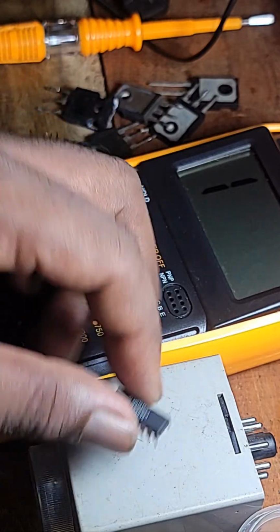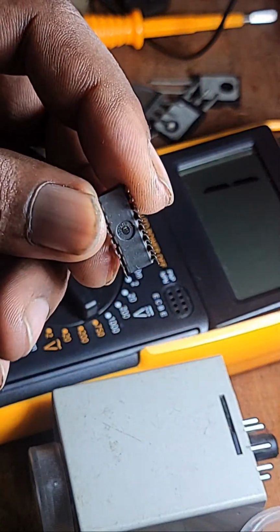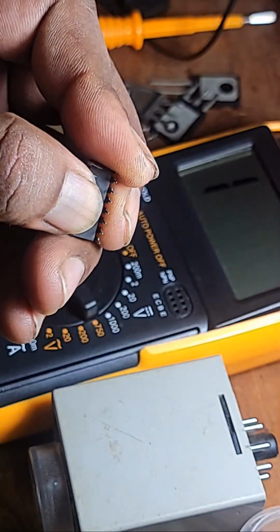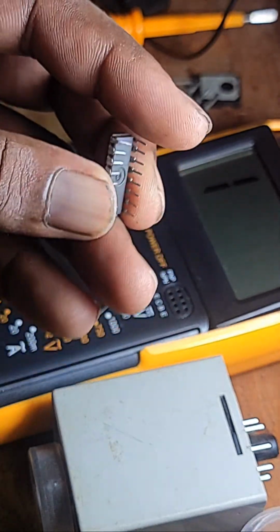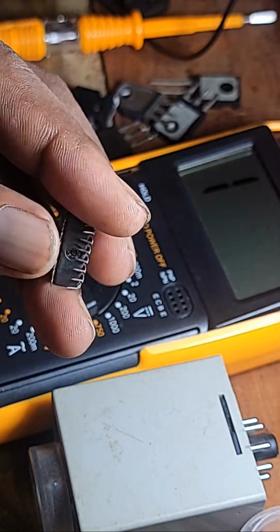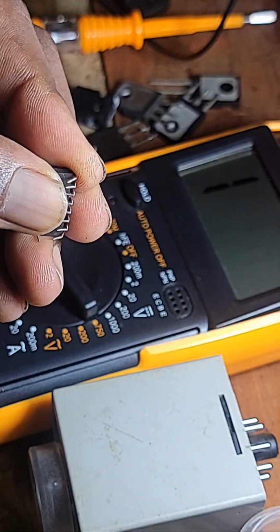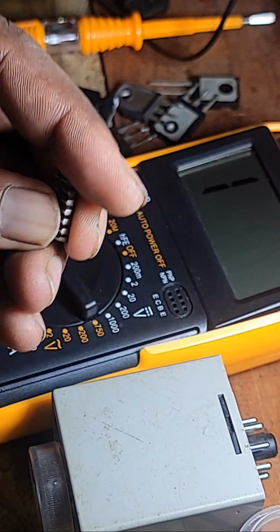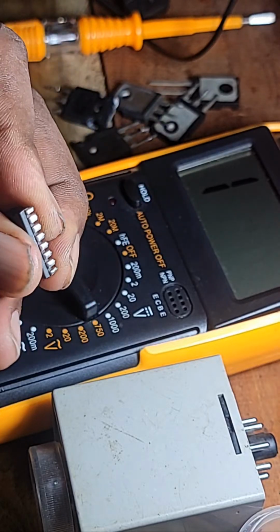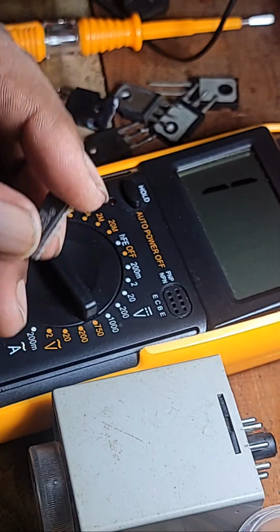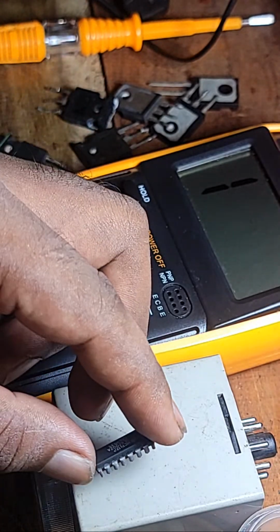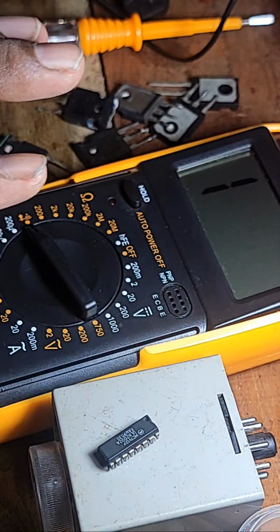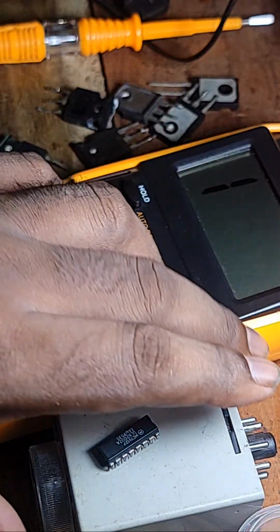Now this IC is broken because the IC has a problem, so it is not used in any circuit. This IC we put in the dustbin.